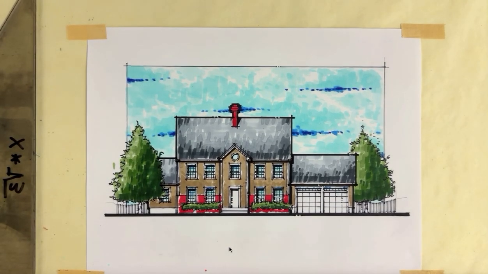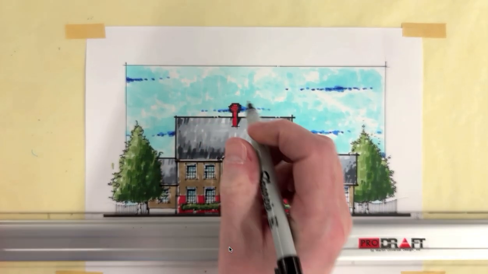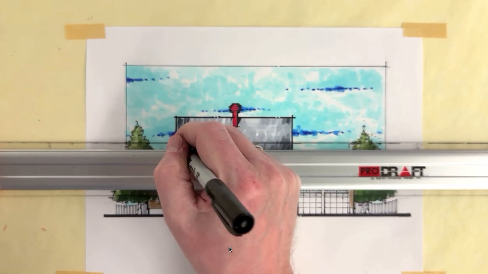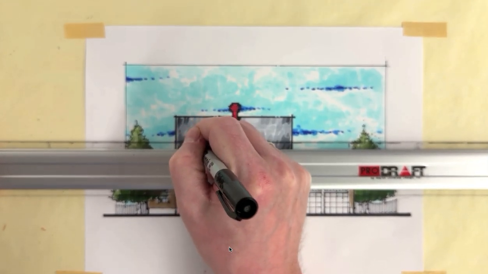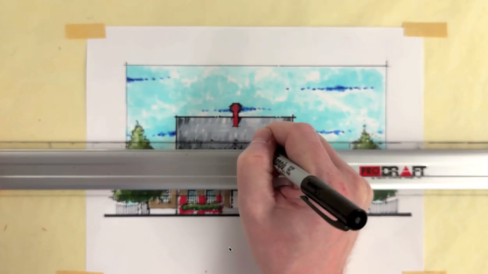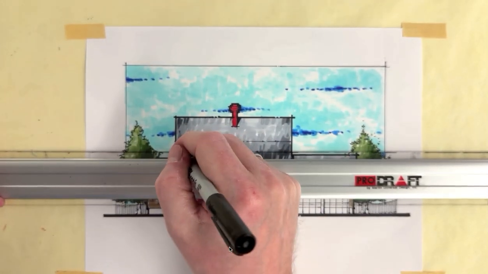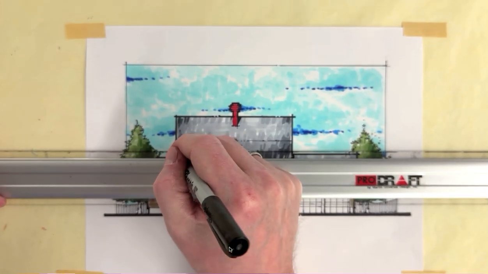Okay, texture. I'm going to start with the roof. If you remember my famous roof technique, same thing applies here. Cut it in half, cut the half in half.